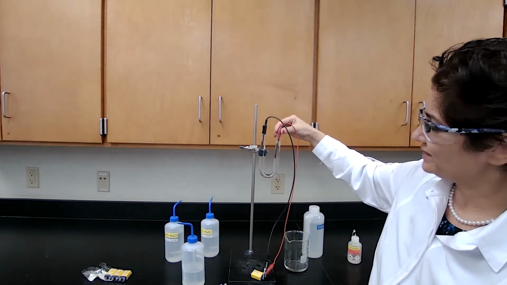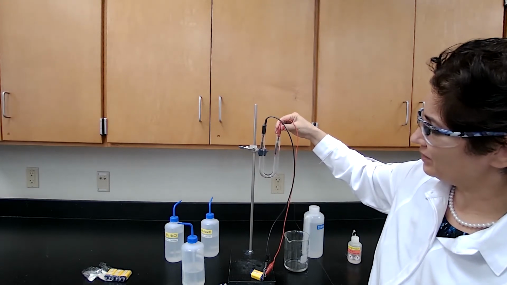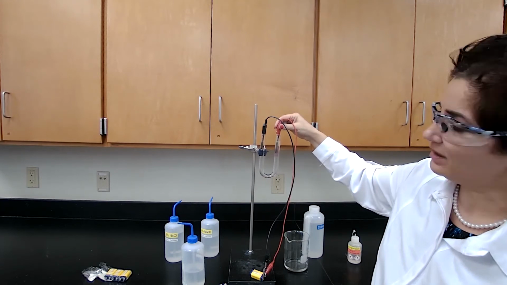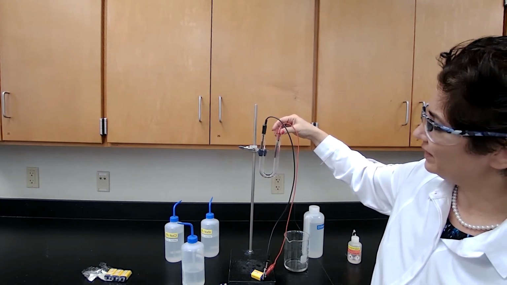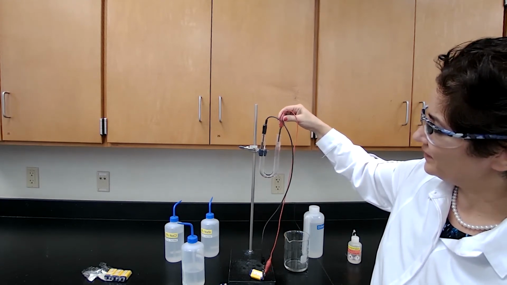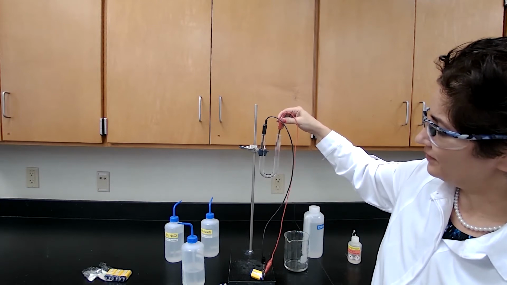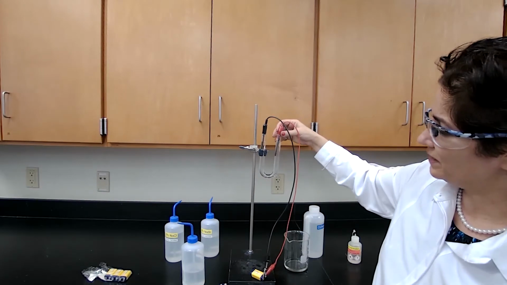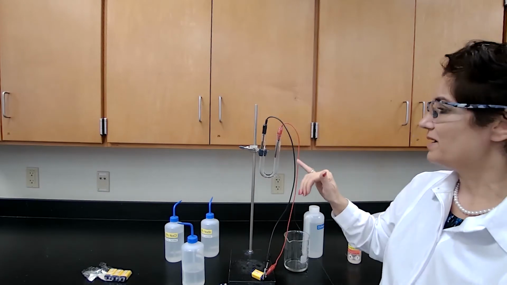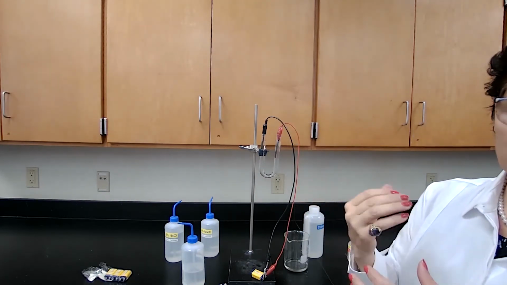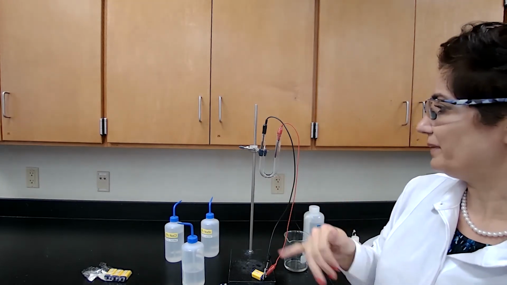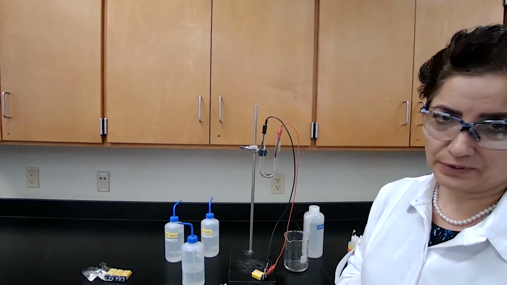And if you notice, you can see from the video that the pink color is appearing right now, and this is the pink color of phenolphthalein, which in basic solution turns pink. I will give more time because I want a deeper pink color for you to be able to see it, but for me it's very obvious.